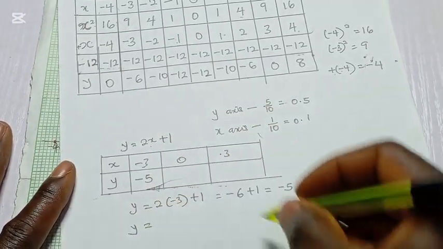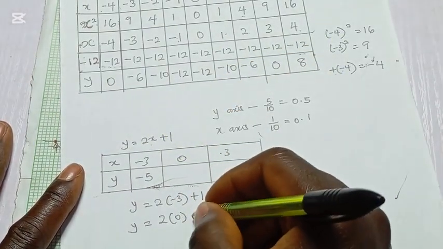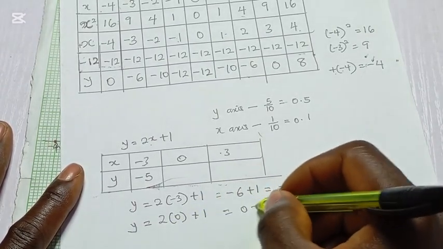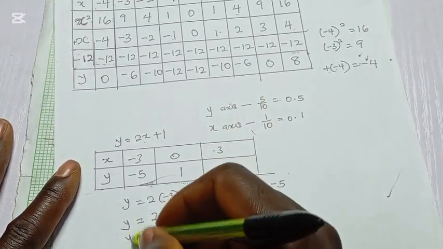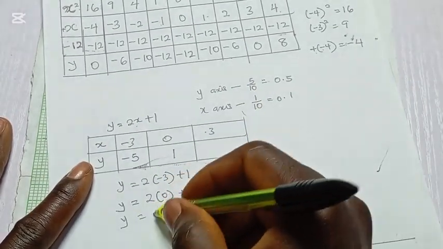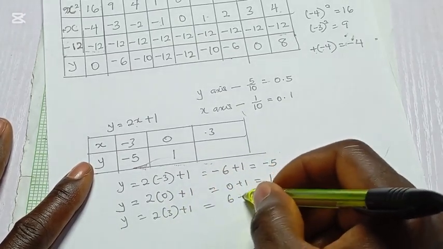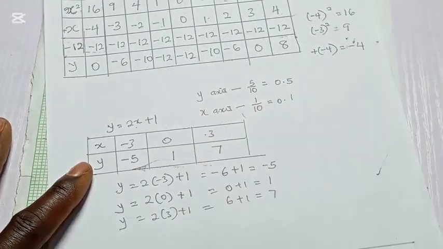Again, when x is equal to 0, that's 2 into bracket 0 plus 1. This gives me 2 times 0 is 0 plus 1, and that gives me 1. So this will be 1. And then when x is 3, that's 2 into 3 plus 1. So I'm going to have 6 plus 1, and that gives me 7. So you can see this gives me 7.